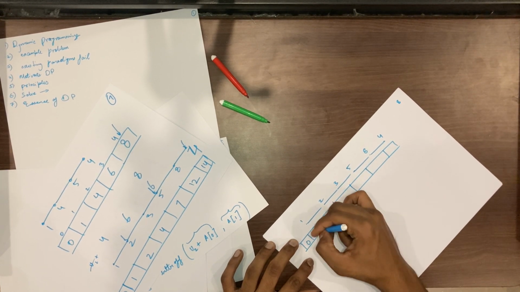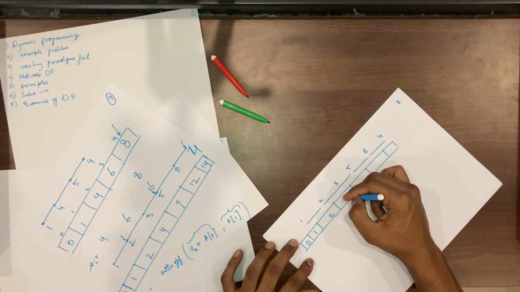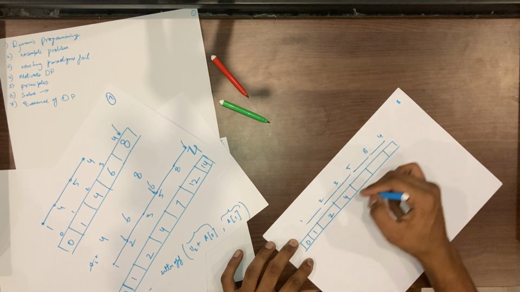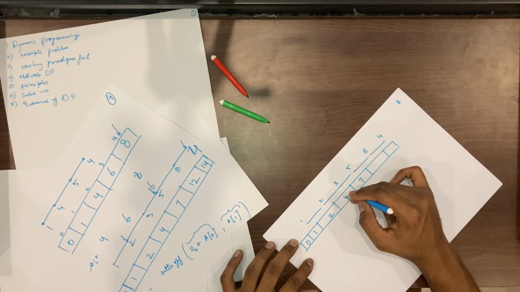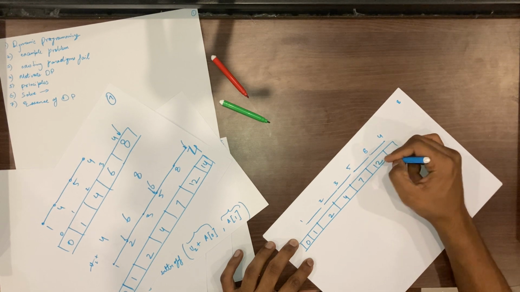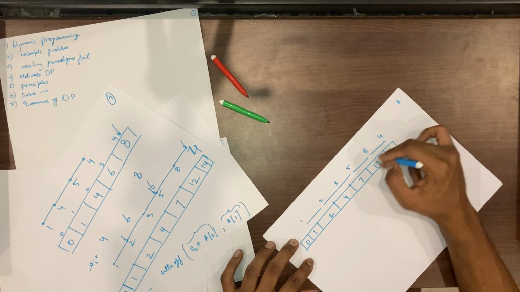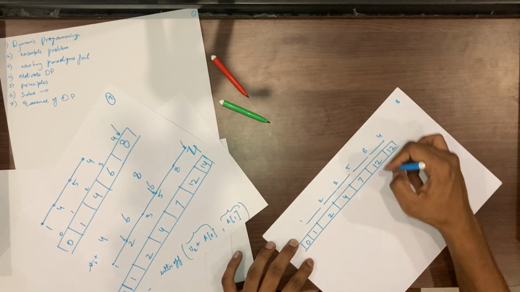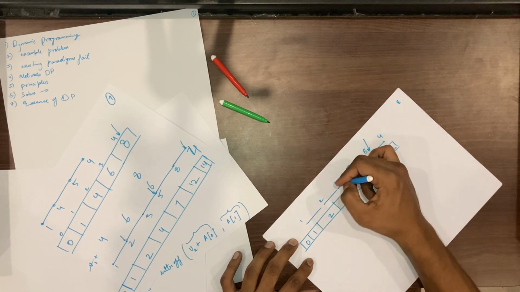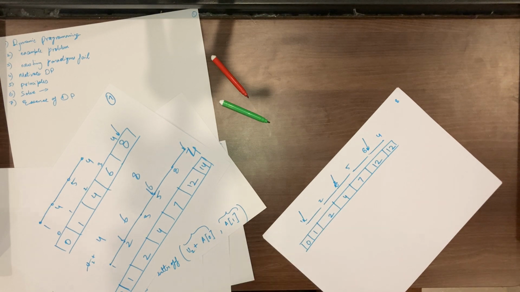For this it will be 0, for this it will be 1, for this it will be 2, for this it will be 3 plus 1, 4, for this it will be 5 plus 2, 7, for this it will be 7 or 8 plus 4, 12, for this it will be either 12 or 4 plus 7, 11, so it will take 12. So in this case the answer is this one, right?